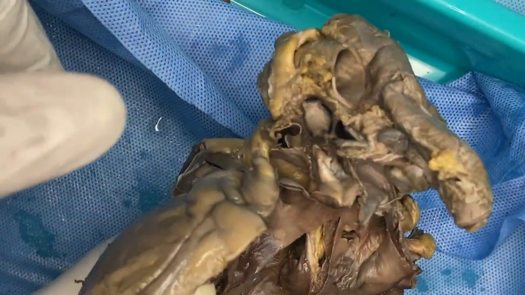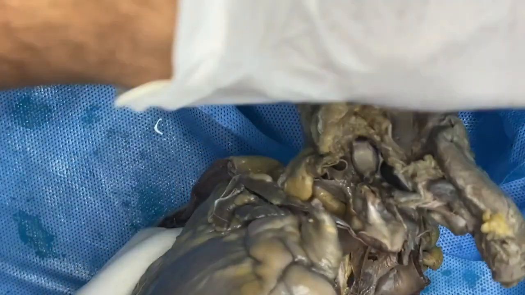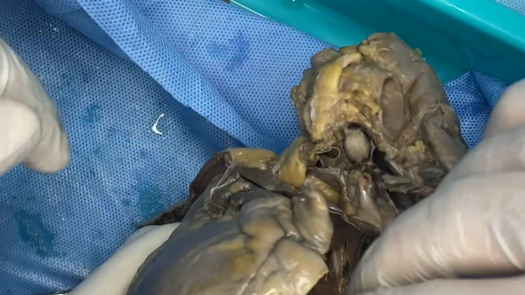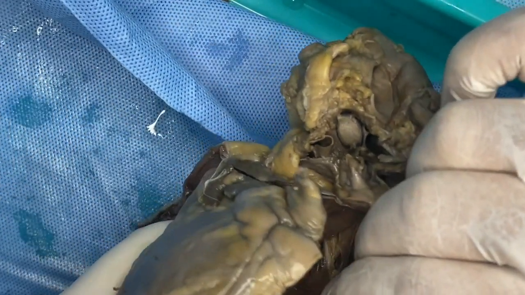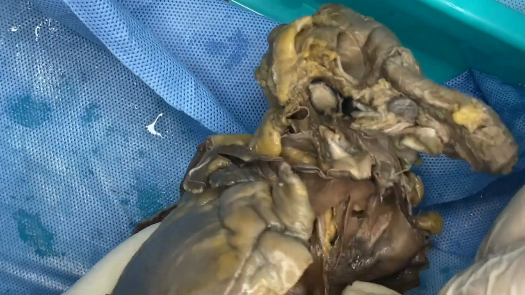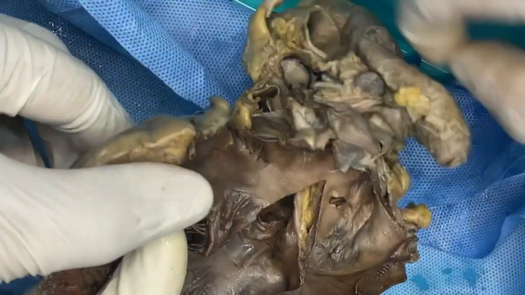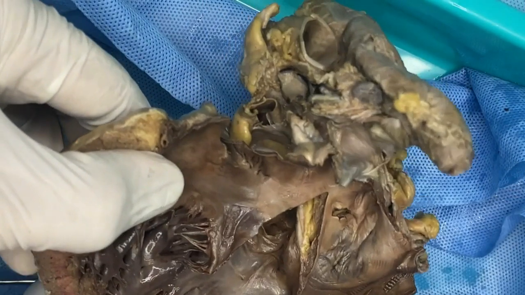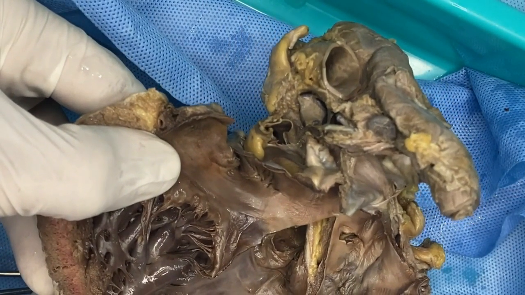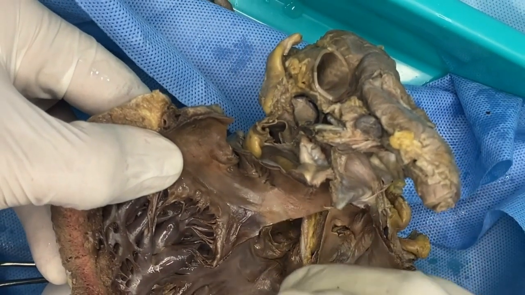Okay, take the same blue pin. Once again, no. Can you expose this? Sorry, this one also. This. Slippery.